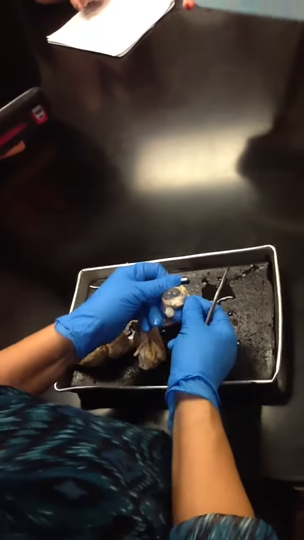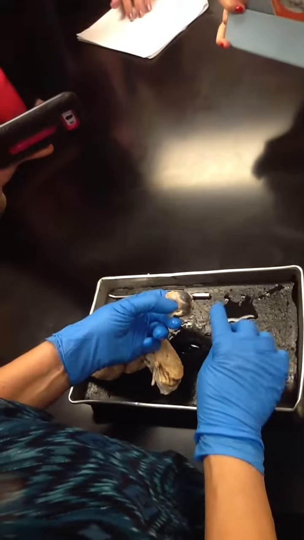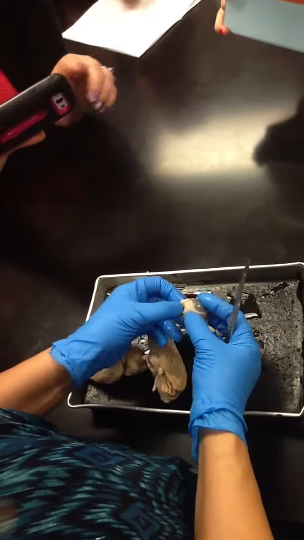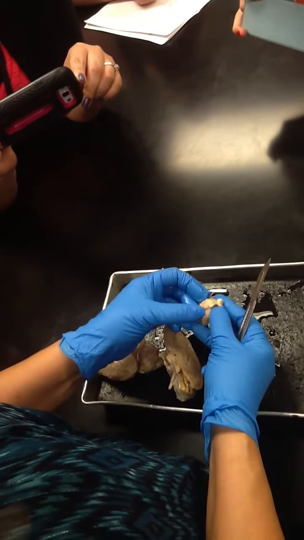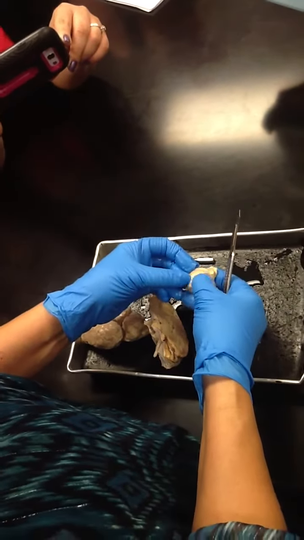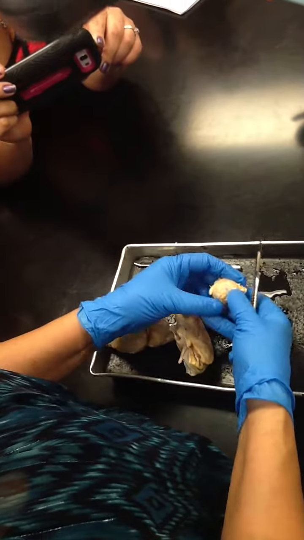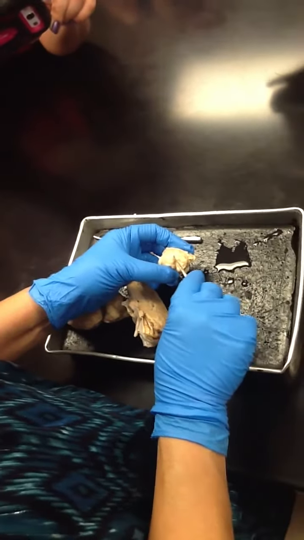So looking at the eye, here we have the cornea, and then right here where the muscles are attached is the sclera. Now, they have cut the optic nerve, but in the back right here will be the optic nerve.